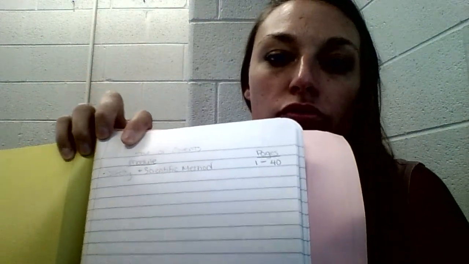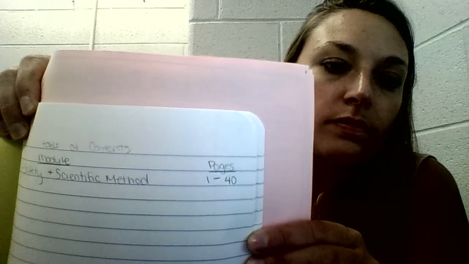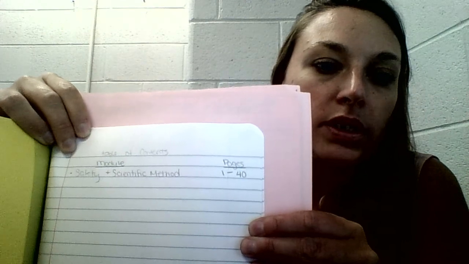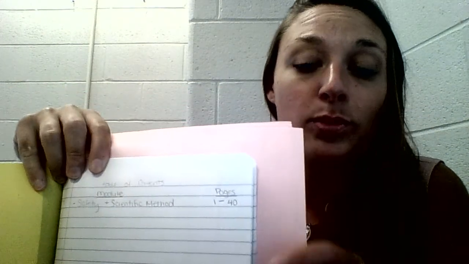So when we open up the notebook, you're going to have a couple pages here. And I wrote in pencil because I just want to be able to erase something if I make a mistake or if something changes. So I just labeled it, I think you can read it, table of contents. And I'm going to put the module there. Actually, this is a great example of why we write in pencil.